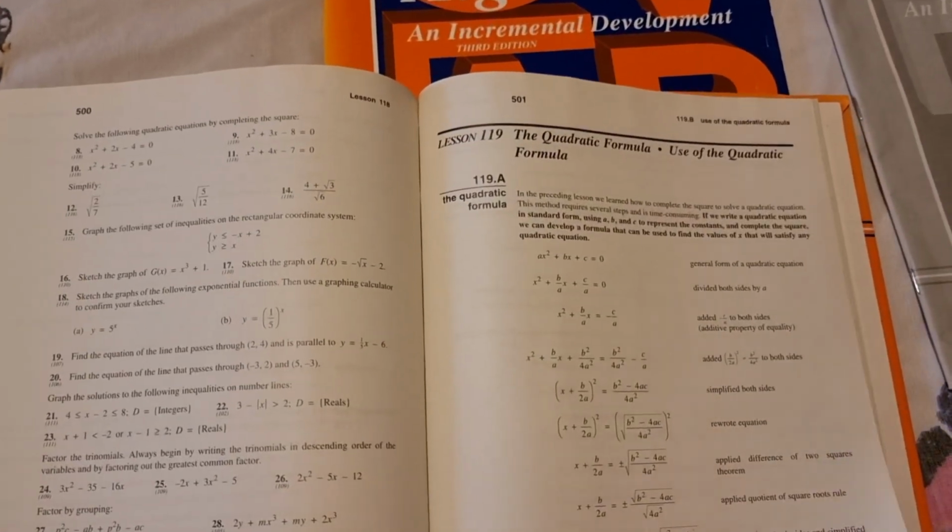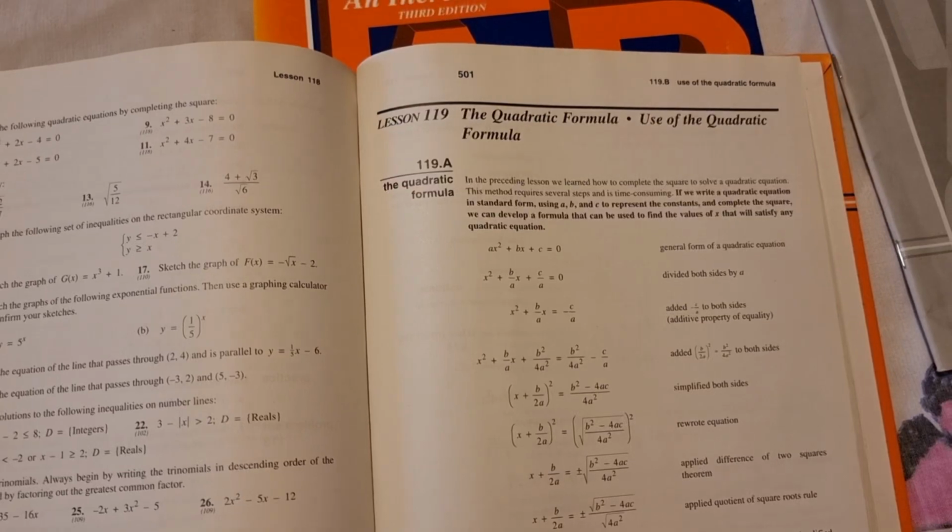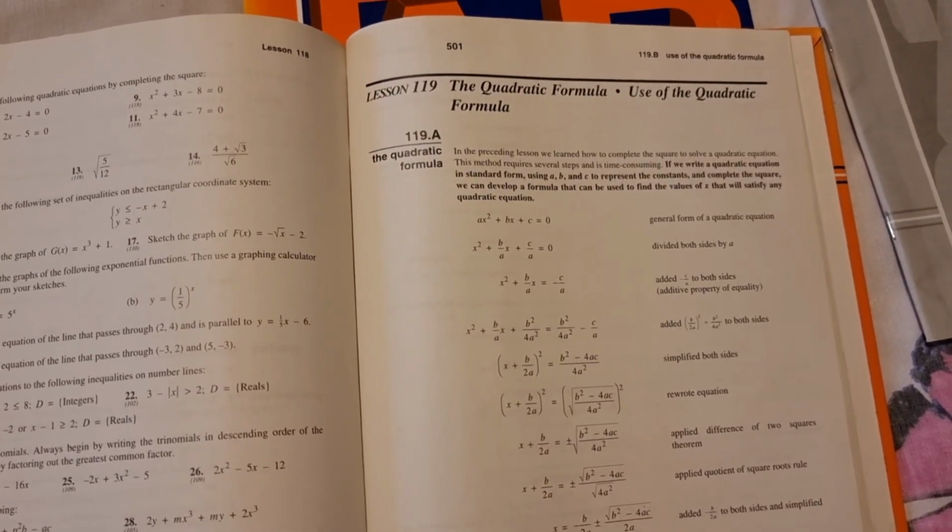Let's look at 119. So we've got the, I can't even say that. The quadratic formula. I can't talk today apparently. And then our problem set.